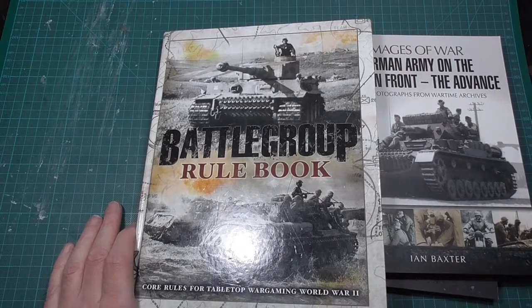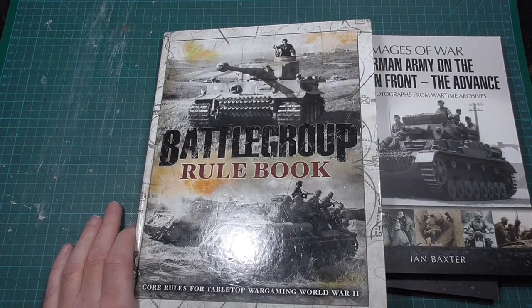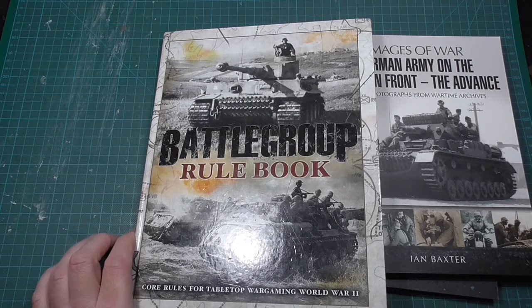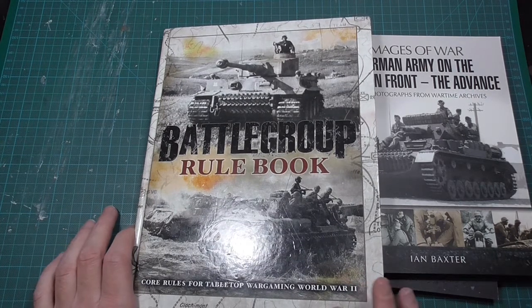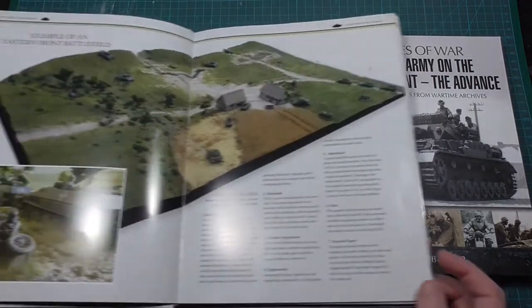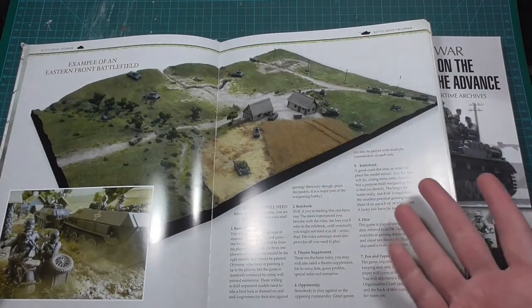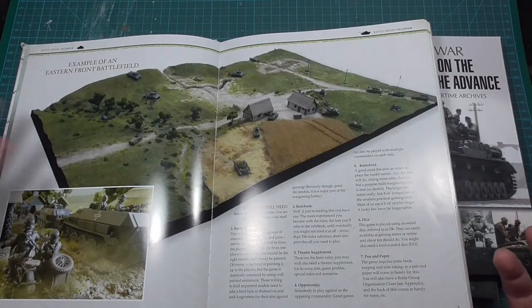So, talking about inspiration and resources, there are a couple of places I always look first. First of all, I look in the rulebook, because that gives me a sense of how the people who wrote the rules want the game to be played. So, for example, going back to this picture, they used this example for a reason.